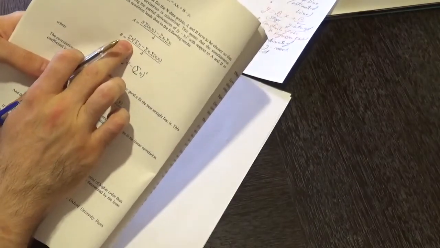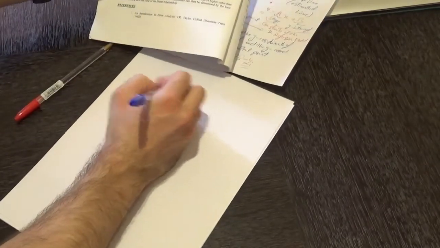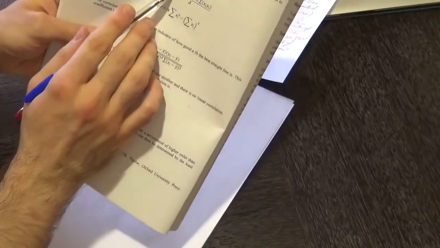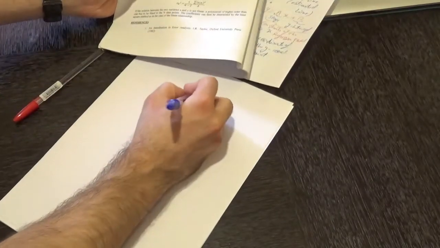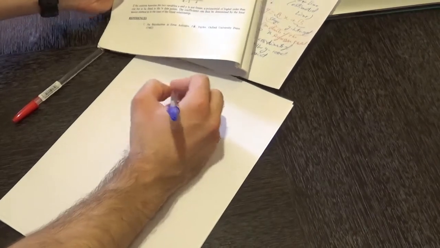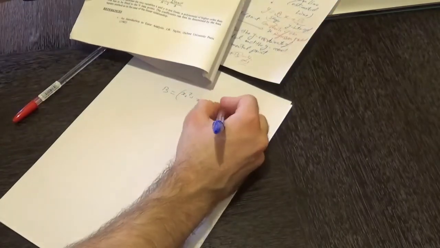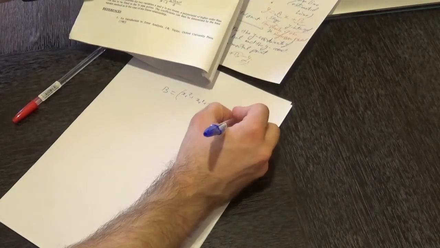Now, in a similar manner, b is equal to the summation of xi squared times the summation of all the yi's. So the y-intercept is equal to the summation of xi squared, meaning that you are squaring each individual value of xi and then summing them up. So it's x1 squared plus x2 squared plus x3 squared, times the summation of all the yi values, y1 plus y2 plus y3, minus what?